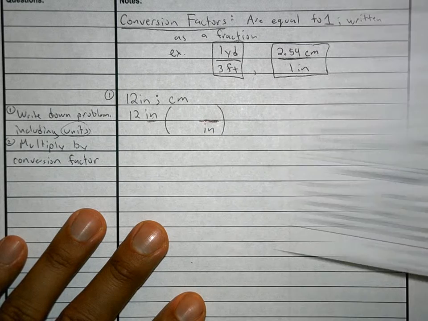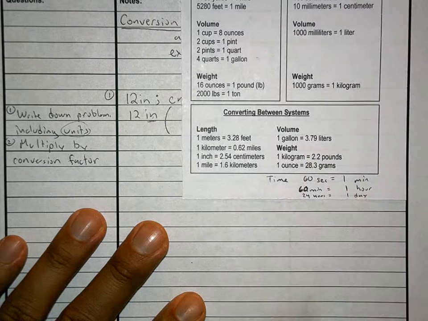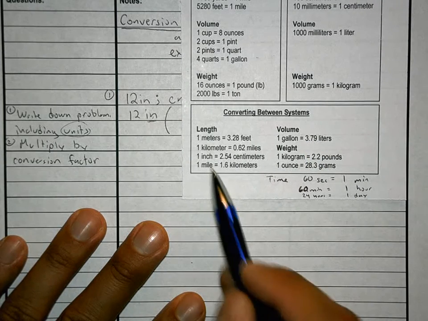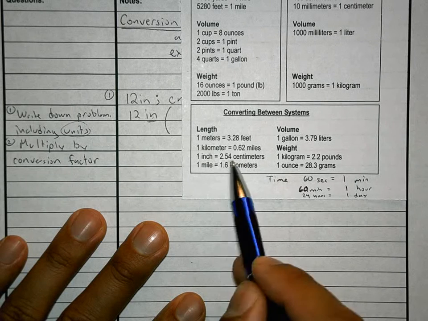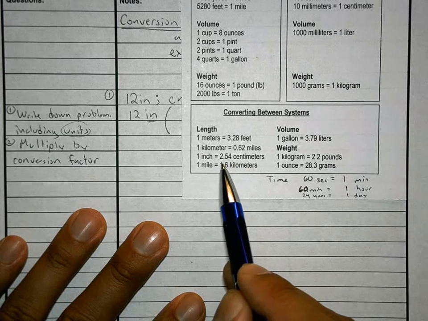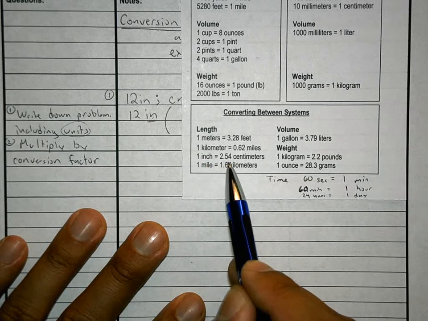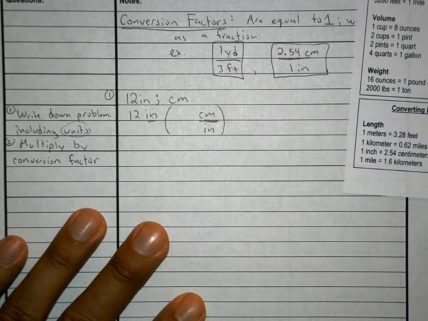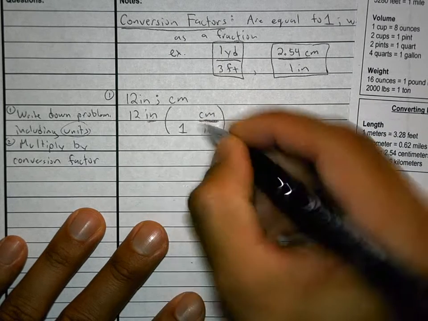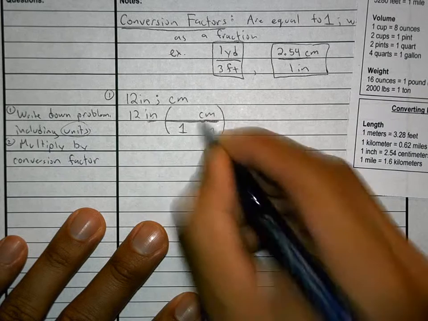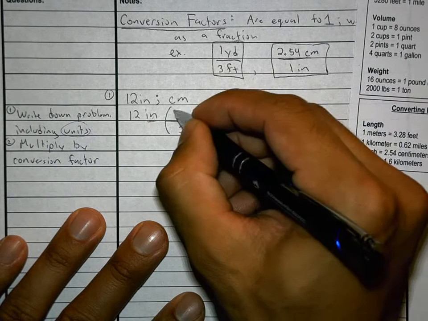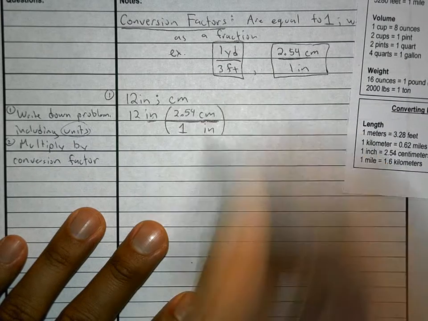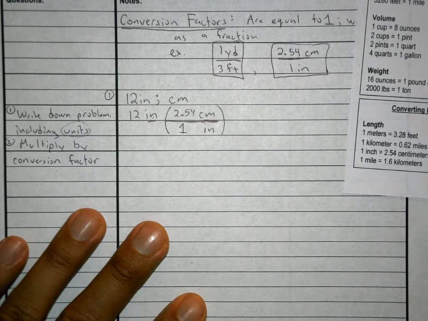And I'm trying to go from inches to centimeters. Let's see if I have an inches to centimeters on this piece of paper. Do you have an inches to centimeters? Yes. We can use this as a conversion factor. 1 inch is 2.54 centimeters. So let's fill that in. 1 inch on bottom is equal to 2.54 centimeters.